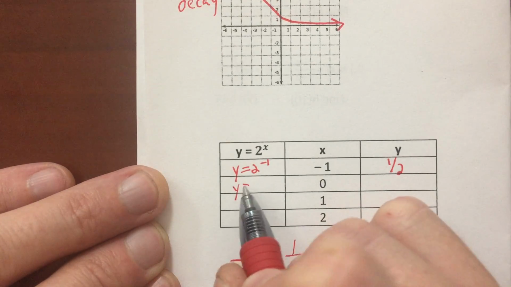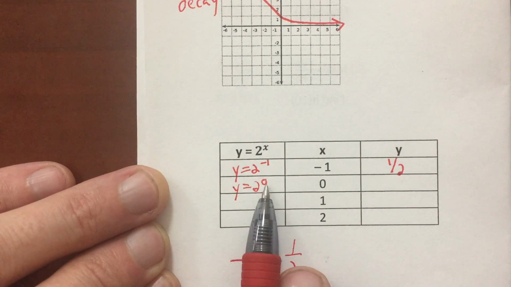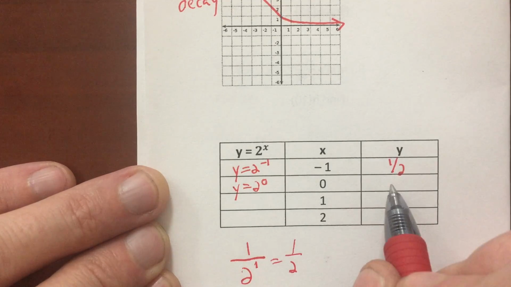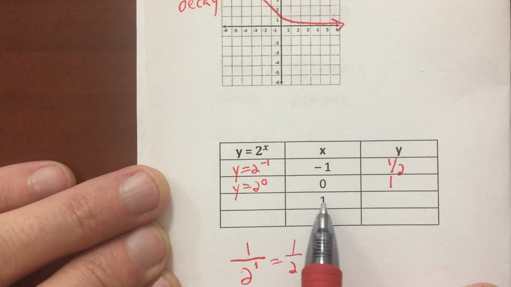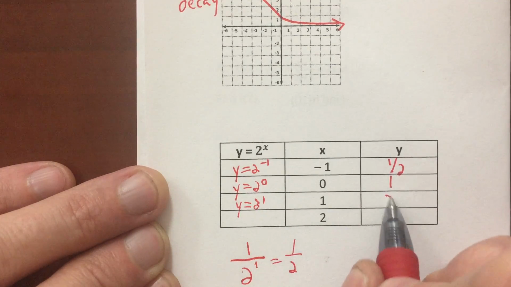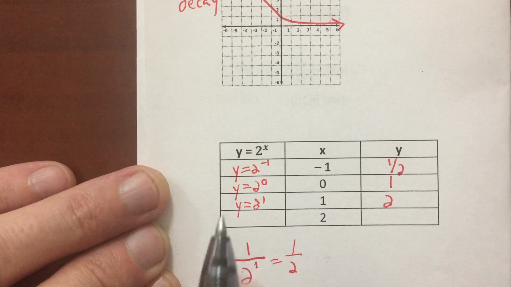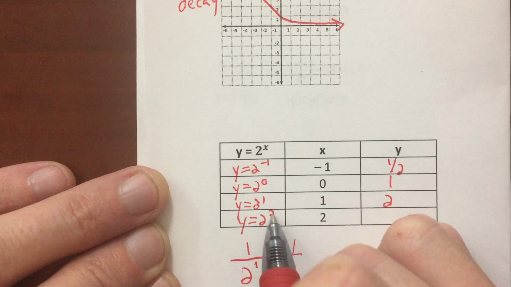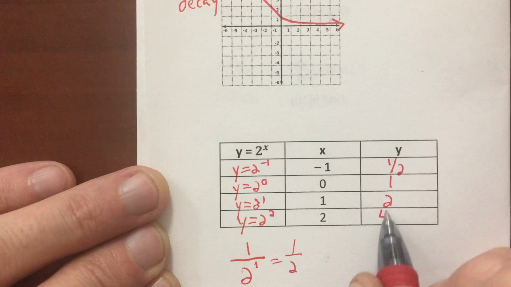When I plug in 0, another exponent law, anything to the power of 0 is just the number 1. When I plug in 1 for x, y equals 2 to the first power. 2 to the first power is just 2. When I plug in 2 for x, y equals 2 to the second power. 2 to the second power is 4.